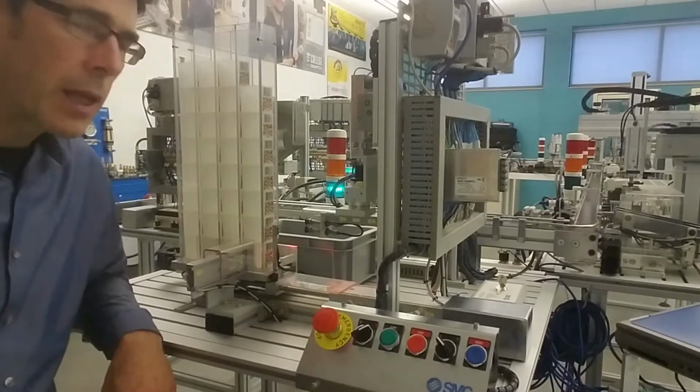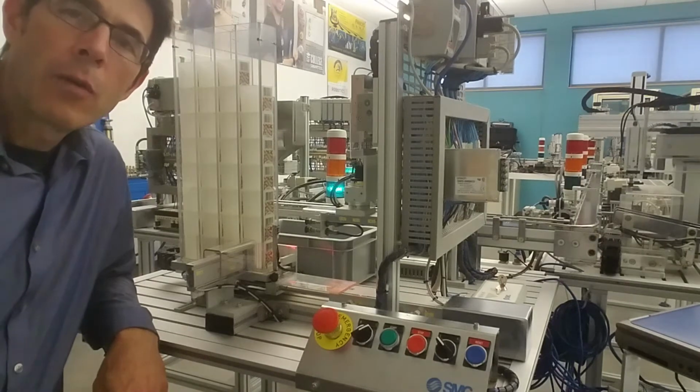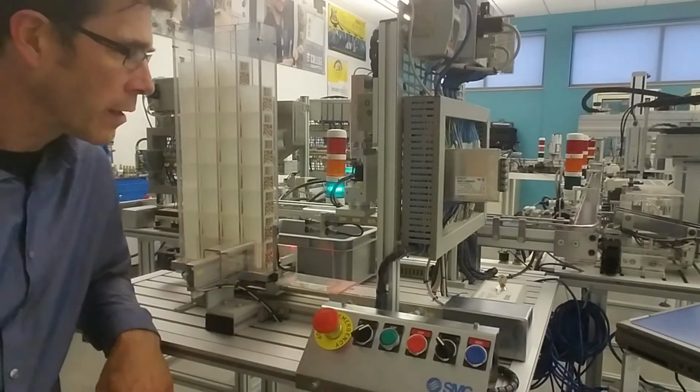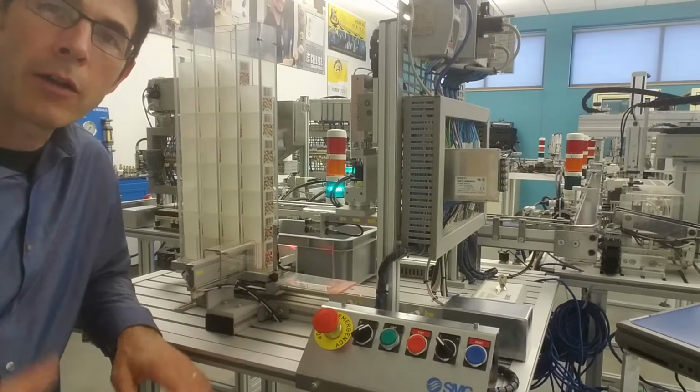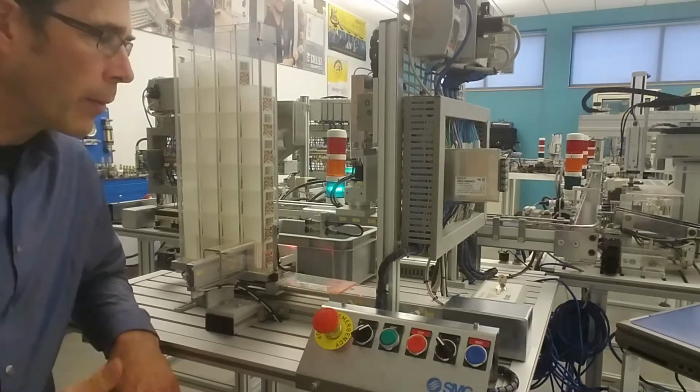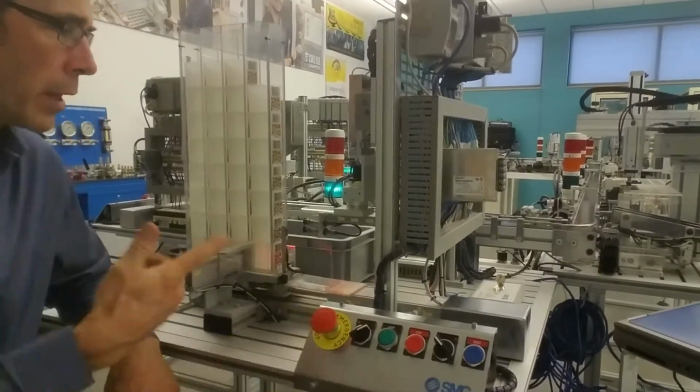So what I'm going to do today is demonstrate what you're going to be doing in Lab 1, where you're essentially observing the sequence of events that happen on an automated system. So I'm on station 1, and I'm just going to hit the button, and we'll let it do its thing.